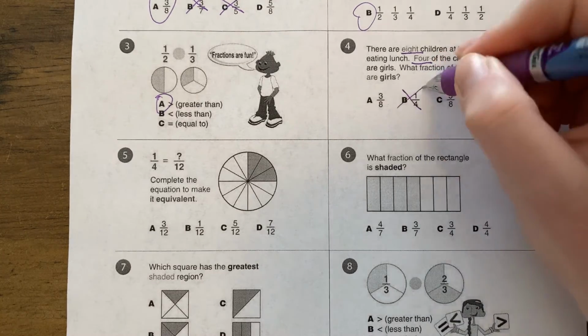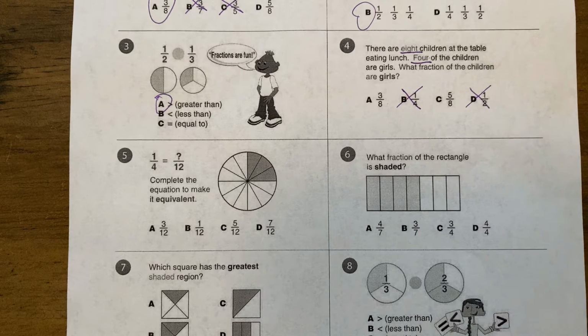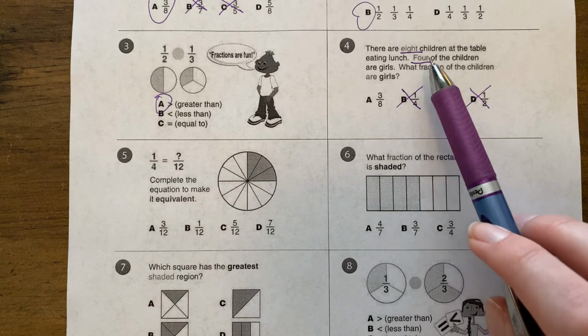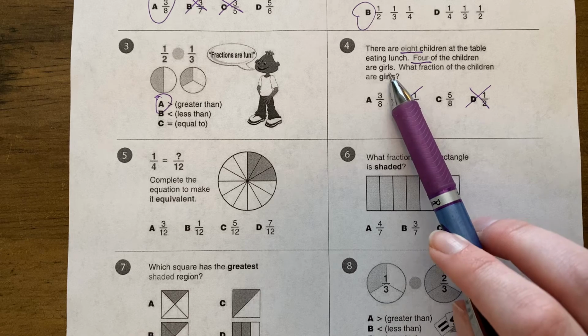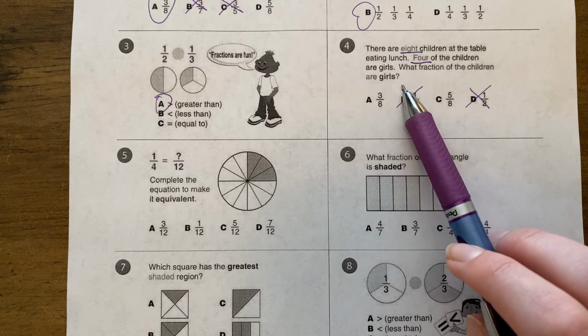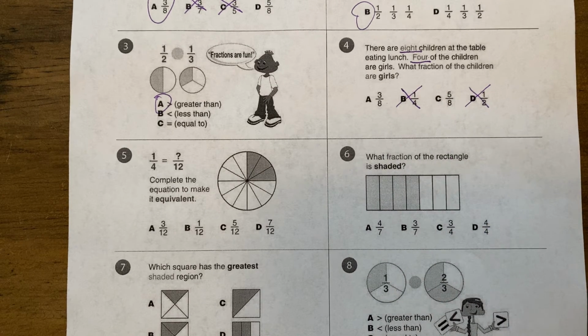So we're going to cross out B and cross out D. Now the top number, we need to find out how many of the kids were girls. That's the second one we underlined. It says 4 of the children are girls. What fraction of children are girls? That's 4. Oh, okay. You know what? Oh boy. And I didn't use an erasable pen.